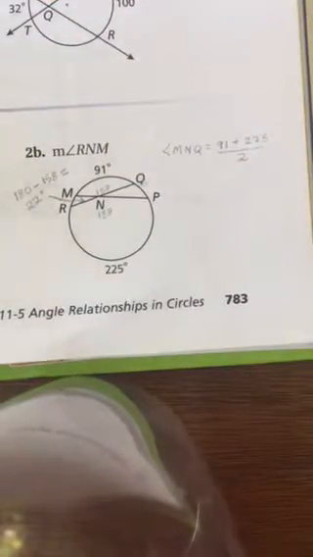All right, flipping the page to 784 introduces a new theorem, so I'm going to stop the video and start on video 2.